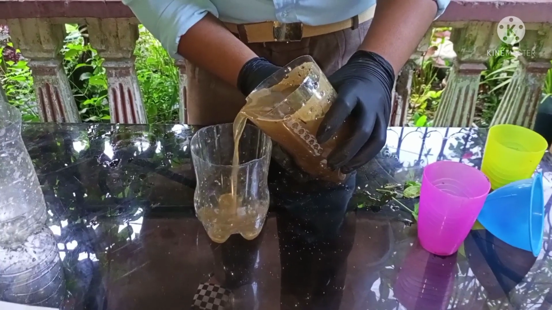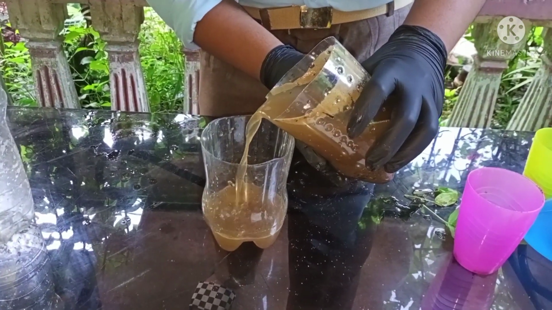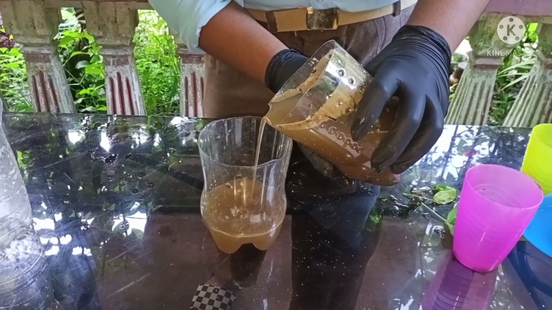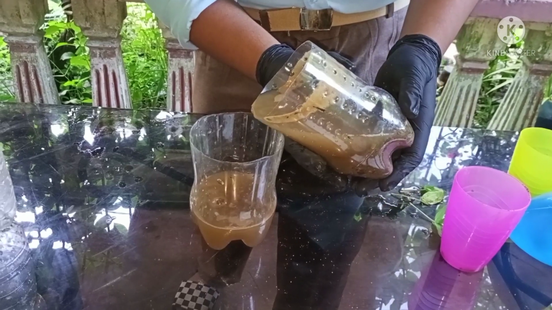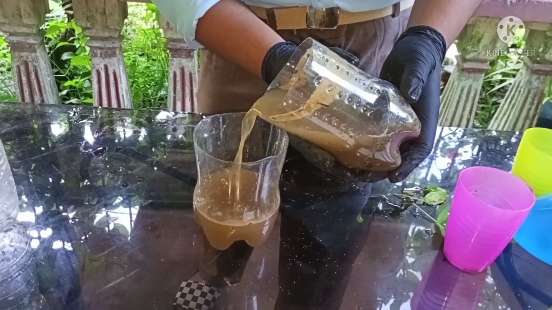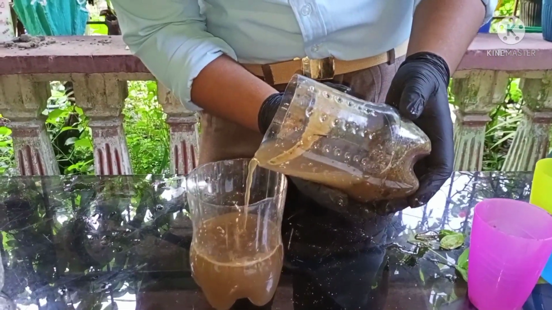Slowly but surely, guys. Make sure that it is only the water, because the solid particles are at the bottom of the mixture. Again, this is a heterogeneous mixture.